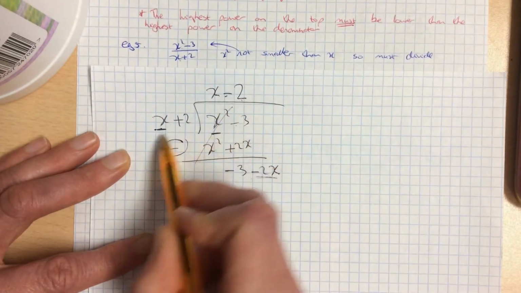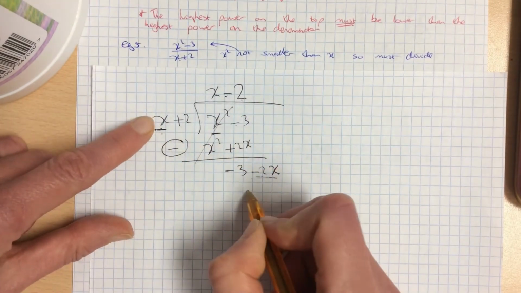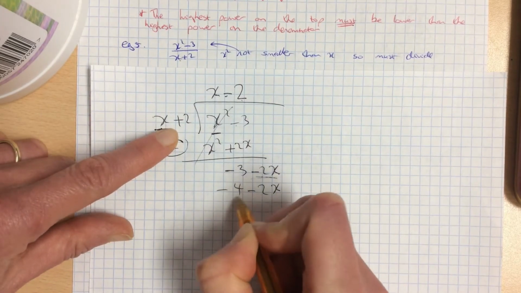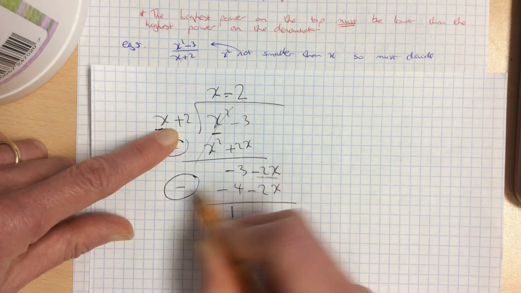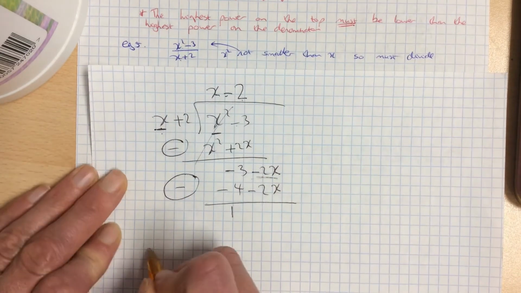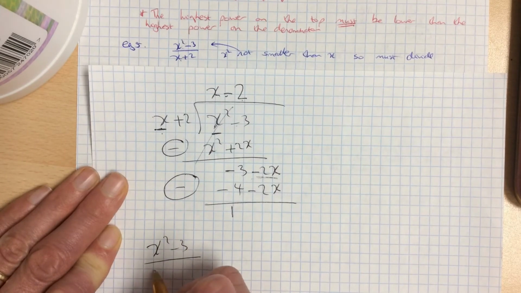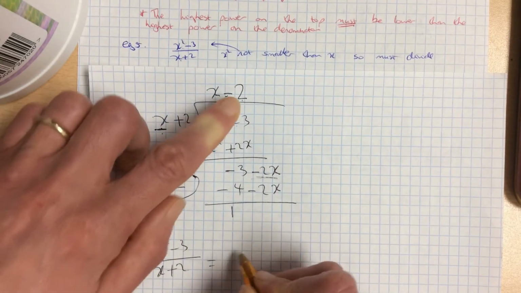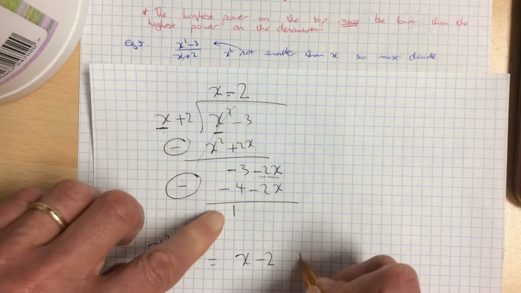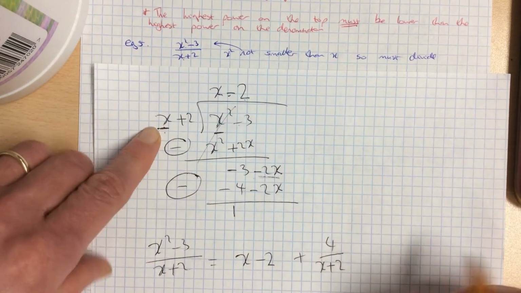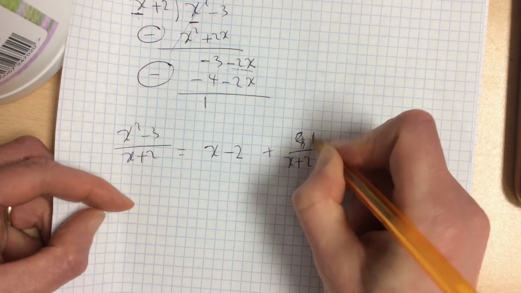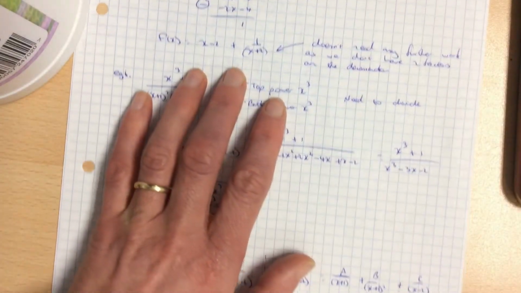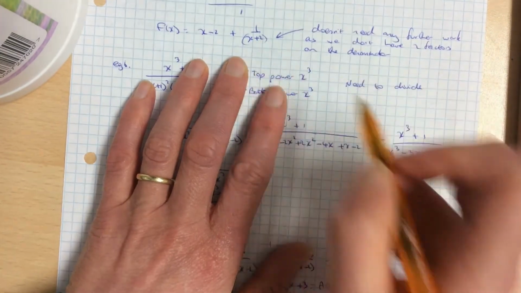So now I take minus 2 and times it by the divisor. So I get minus 2x minus 4. Draw your line, subtract. Minus 3, add 4 is 1. And minus 2x, add 2x is gone. So that expression can be written as, that's the number of times it goes in, and that's the remainder over the divisor. Oh, sorry, I was silly there. The remainder is a 1, obviously. 1 over the divisor. That's what I was doing there. You don't have to go any further because that's it finished.